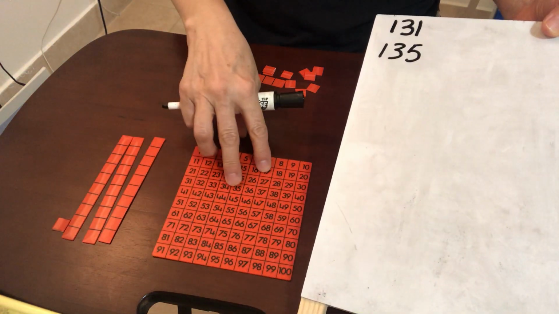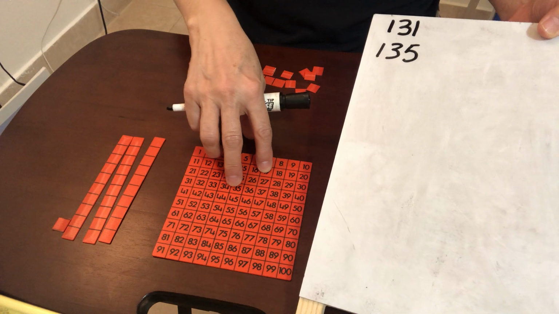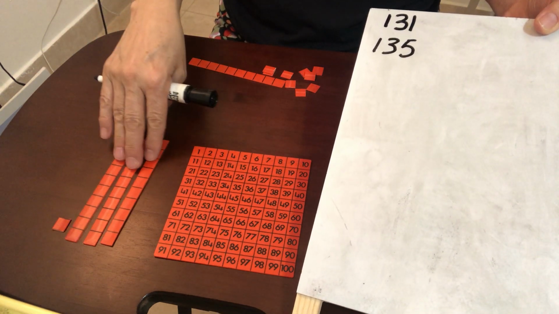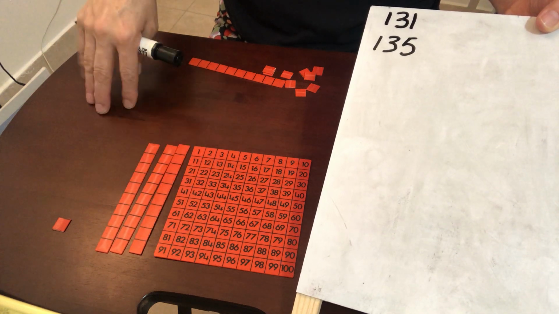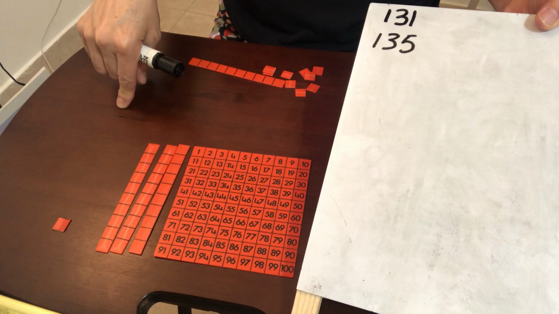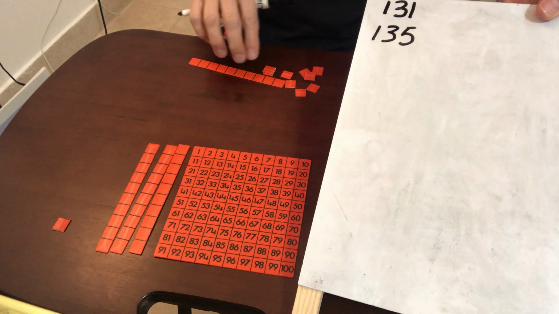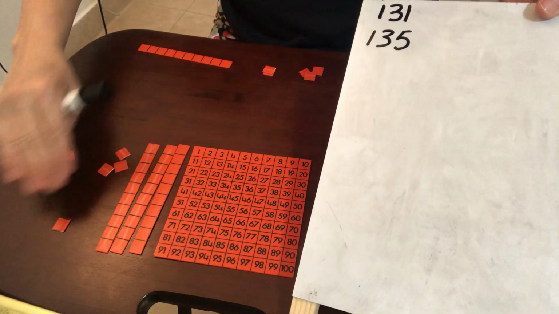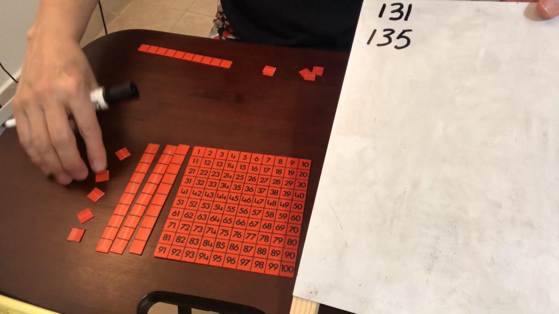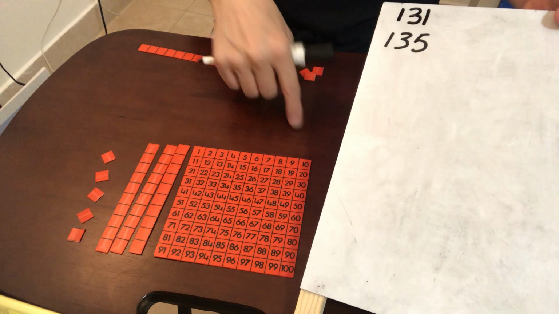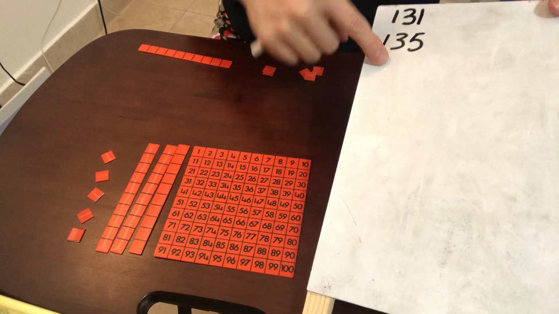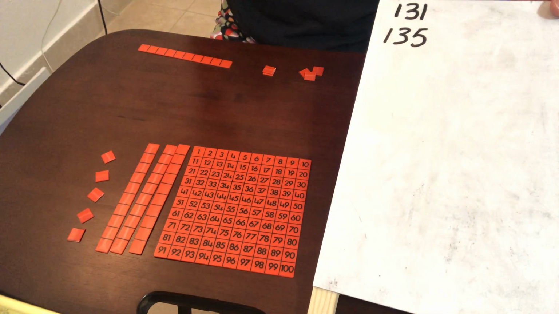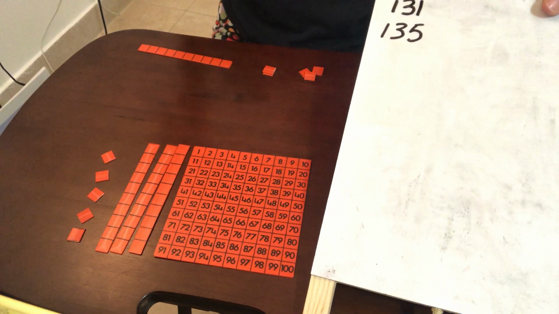Well, I need 100, right? 135. And then how many 10s do I need? 135. So I need 3 10s, right? And then how many 1s do I need? 135. Oh, so I don't quite have enough out here. That's okay. I can get some more. So 1, 2, 3, 4, 5. This is how I would show this number. 135. Excellent.